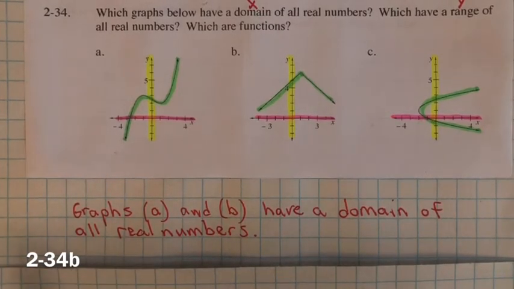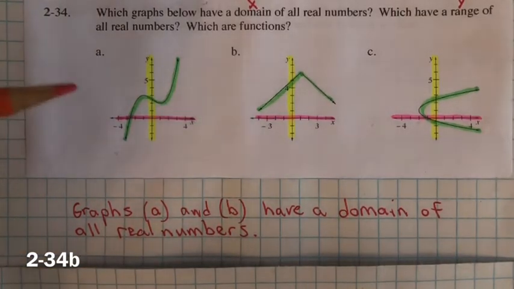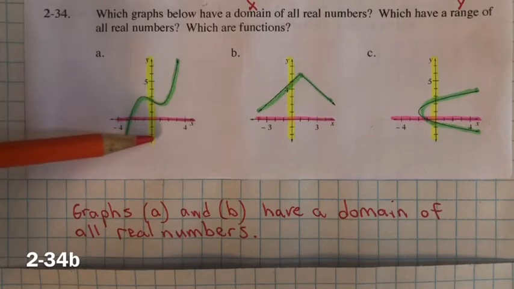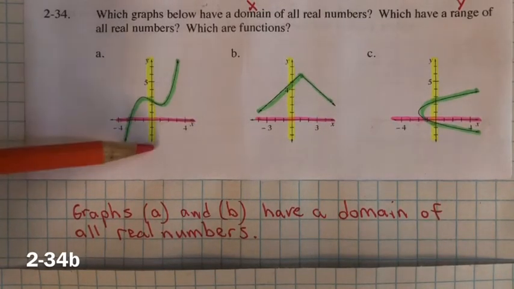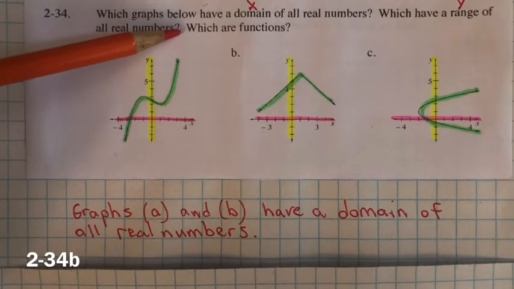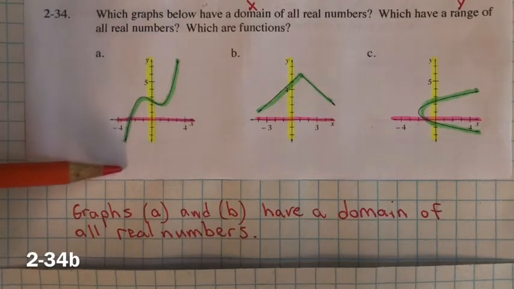Part 2, which have a range, the y values, of all real numbers. Well, if we look at y, the range is the y-axis, and A is going infinitely on the y-axis in the positive direction, and infinitely on the y-axis in the negative direction.